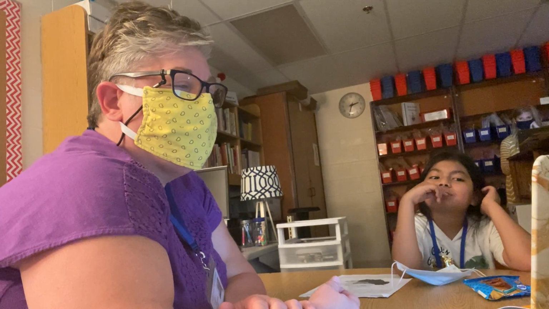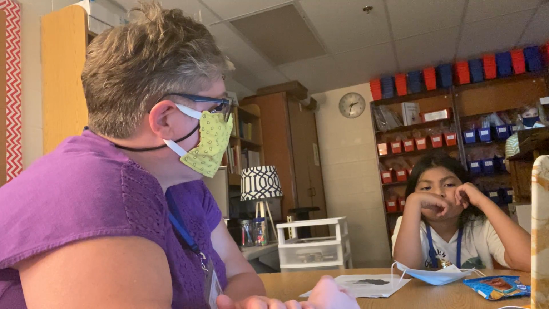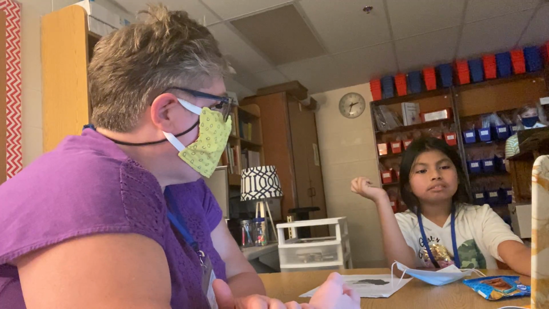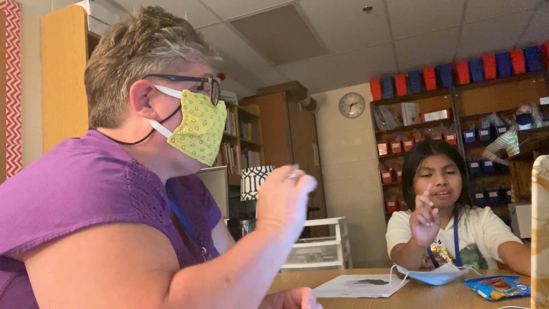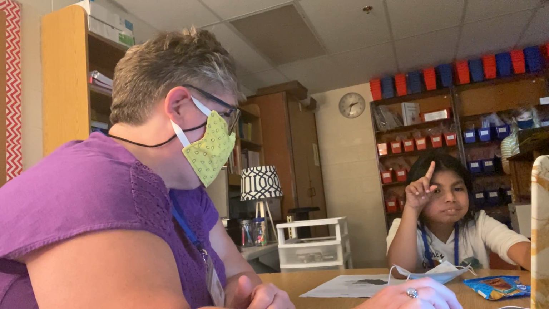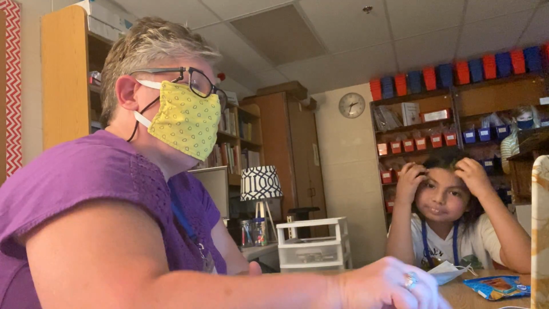So what do you think this map is about? Just someone's neighborhood, do you think? Yeah, because these are the houses. We're talking about how to get somewhere from this person's house, so we don't necessarily need to know any of the other stuff.